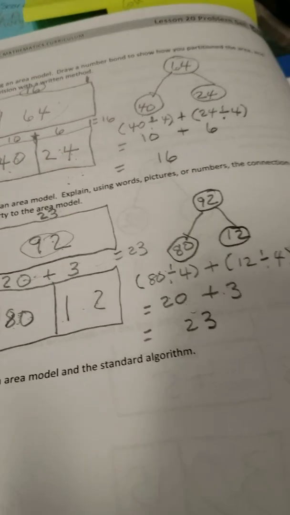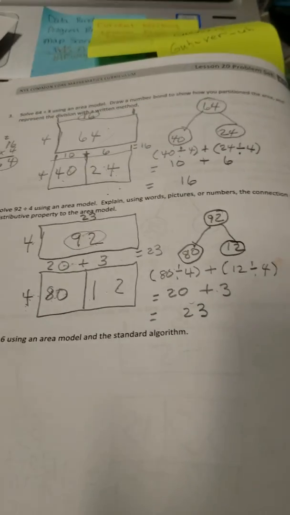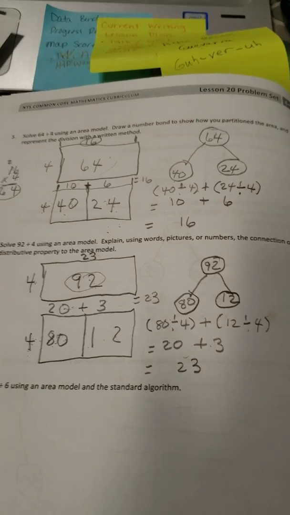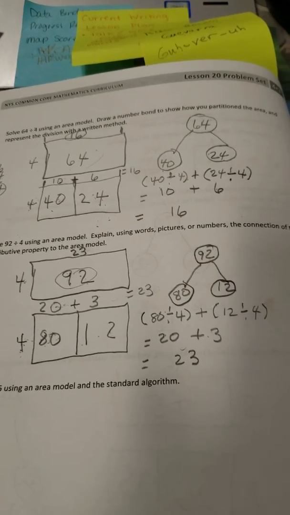All right, those are 2 of the problems. Hopefully it makes sense to you. I know we're moving from one method to the other, but remember, everybody does not learn in the same way.